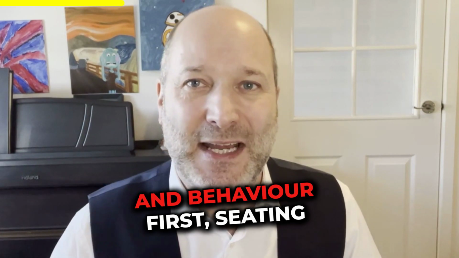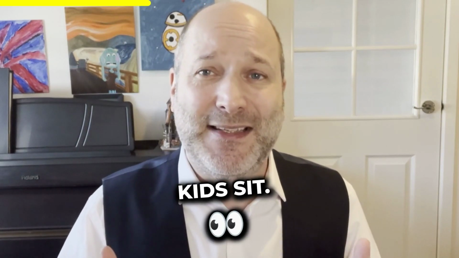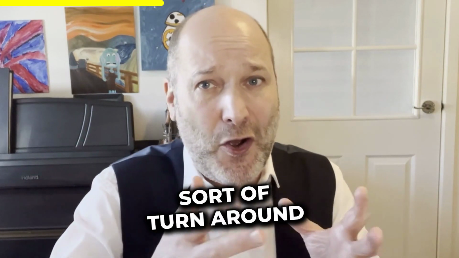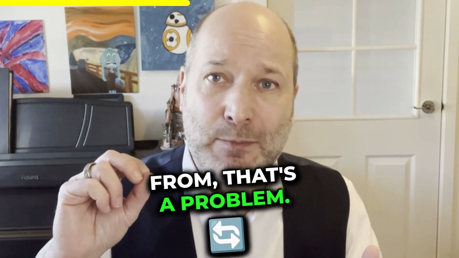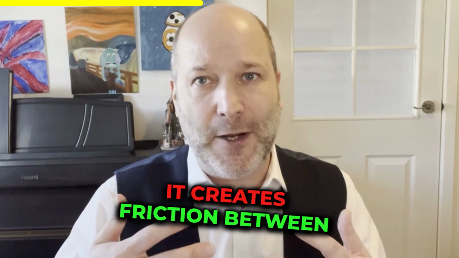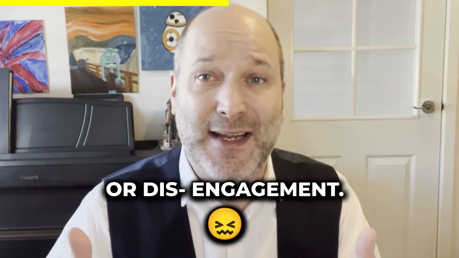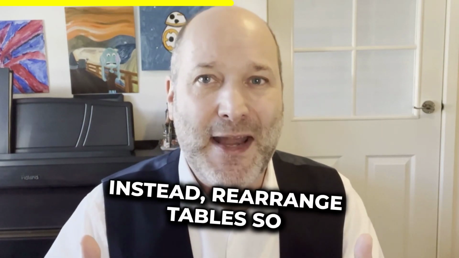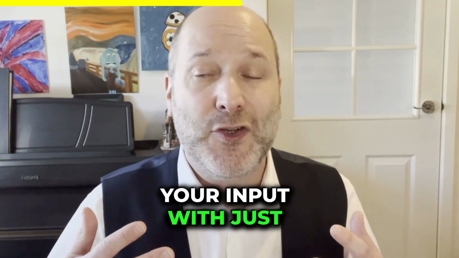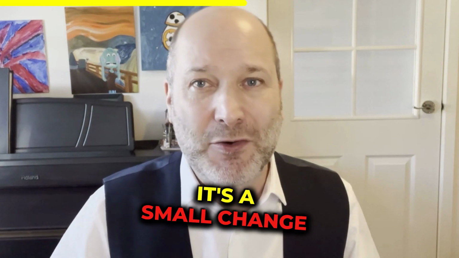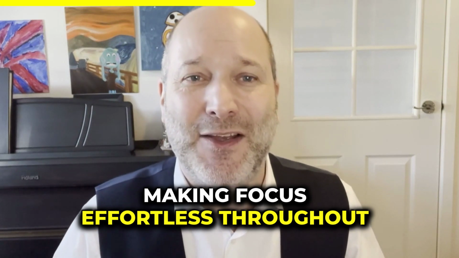First, seating position matters. When your room is empty, check where the kids sit. If anyone has to sort of turn around to see the board or where you present from, that's a problem. It creates friction between them and their work, leading to irritation, distraction, or disengagement. Instead, rearrange tables so every child can follow your input with just a turn of the head. It's a small change with a big impact, making focus effortless throughout the day.